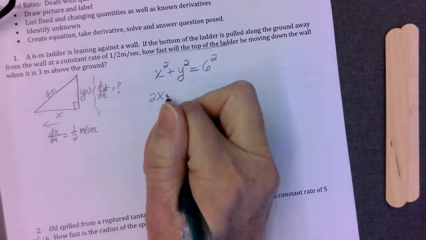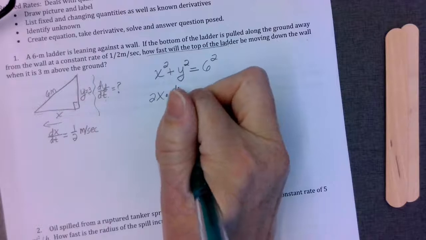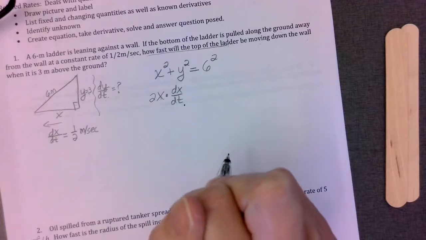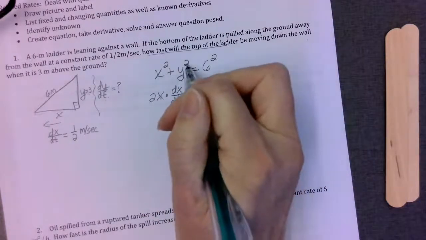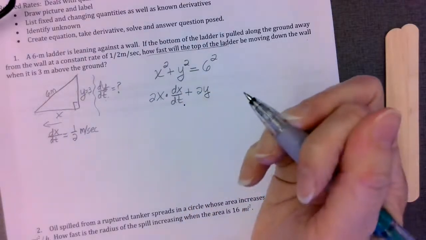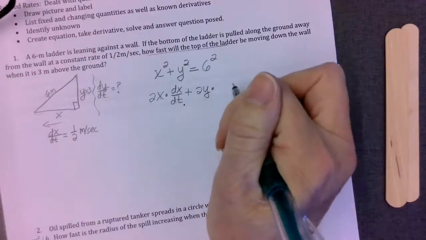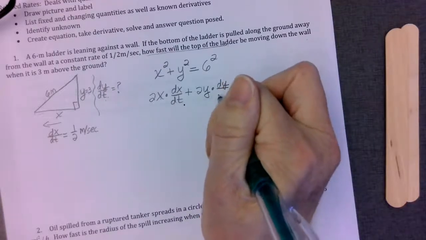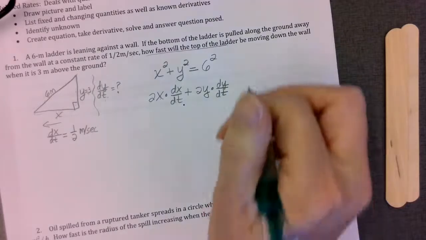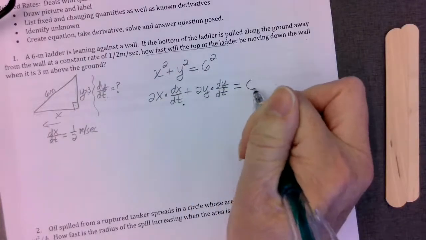Because I'm deriving with respect to time, we now have implicit differentiation and the chain rule acting on this. So I'm going to say times the rate at which x is changing with respect to time, plus y squared. I'm going to bring the 2 down in front. I have y, and in implicit differentiation we would have said times dy dx. But this one, I am taking the change in y with respect to time. So it's times dy dt equals, and then 36 is a constant. The derivative of any constant always goes to 0.